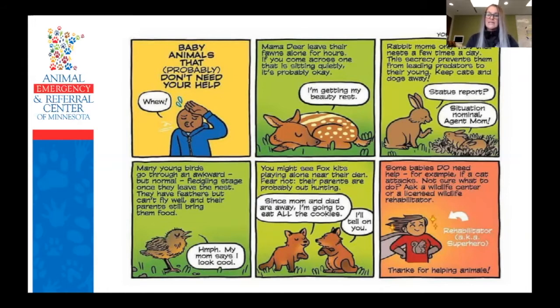Some examples here in this little comic is showing a deer. So this is very, very common. Deer are left for long periods of time during the day. Mom is off and she's eating, she's taking care of herself, and she's got her baby tucked away somewhere very, very safe. She knows where they are, and I promise she's taking care of them.